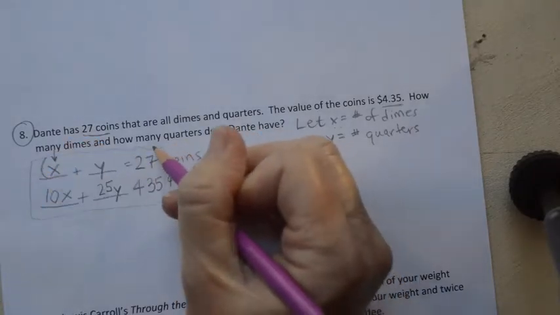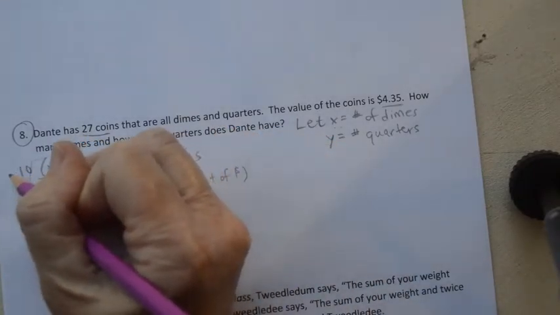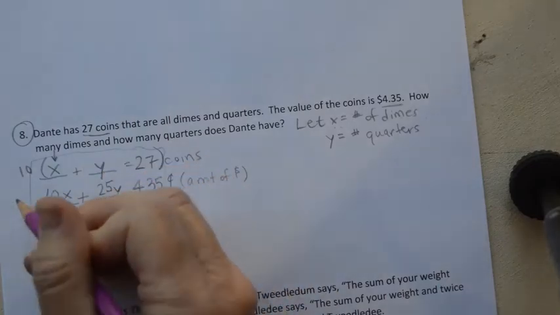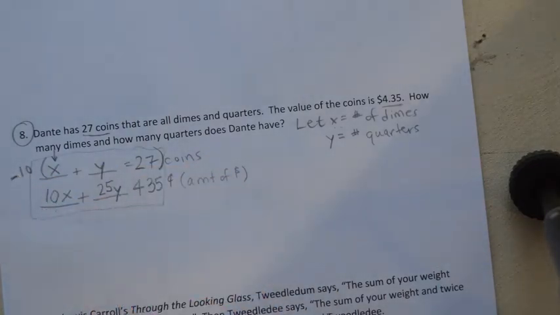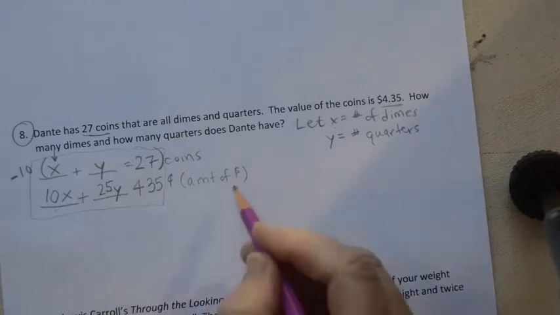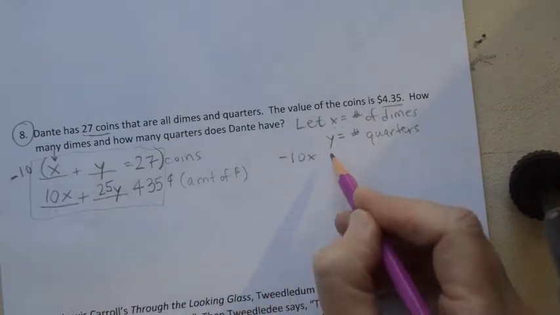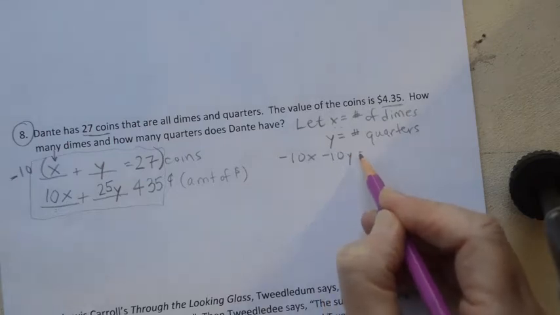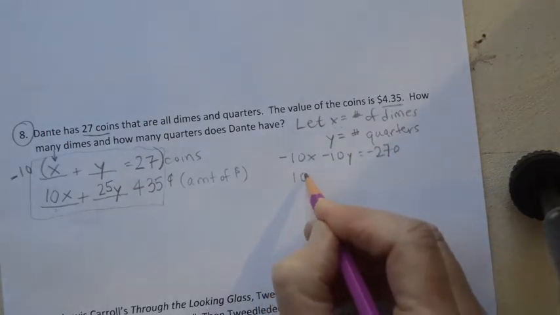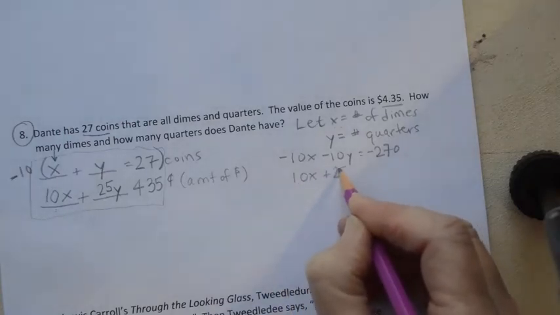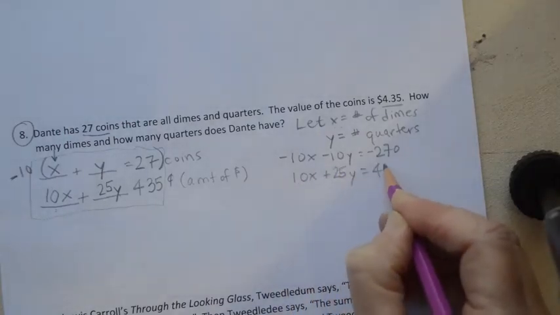That means I'm going to multiply this top row through by 10 to make sure their coefficients are the same, but negative to make sure that their signs are the opposite. All right, when I do that, I get negative 10x minus 10y equals negative 270. And in the bottom row, it stays the same, 10x plus 25y equals 435.